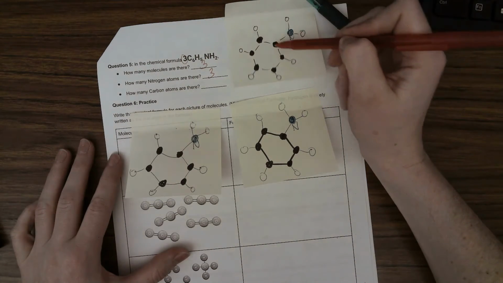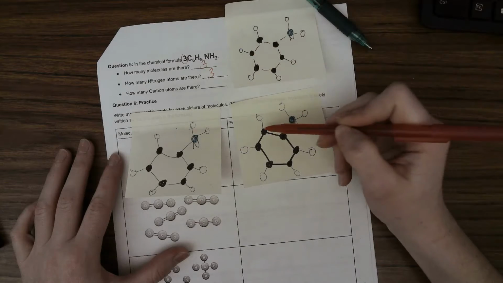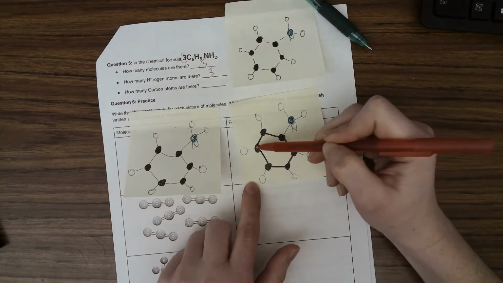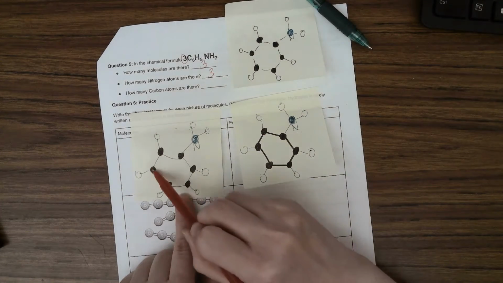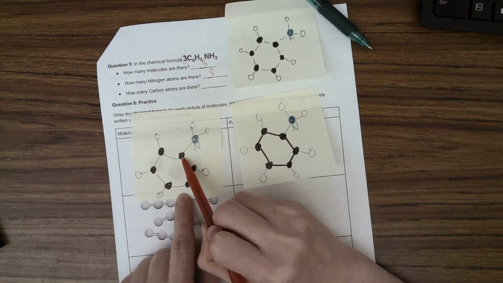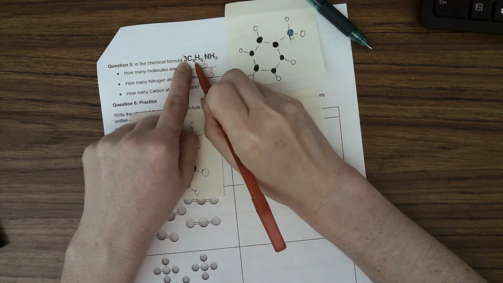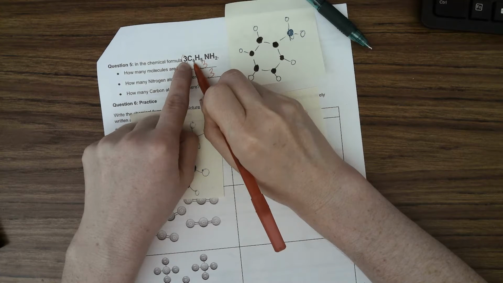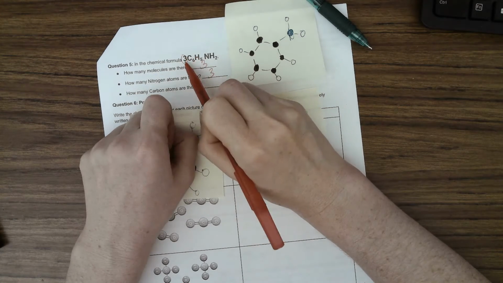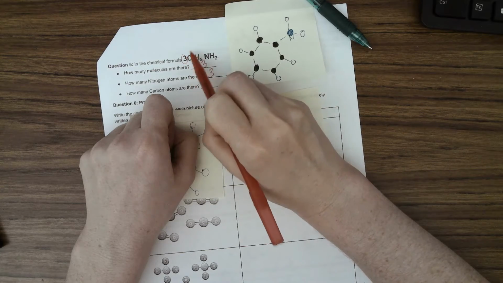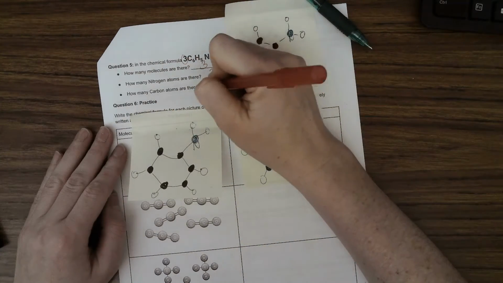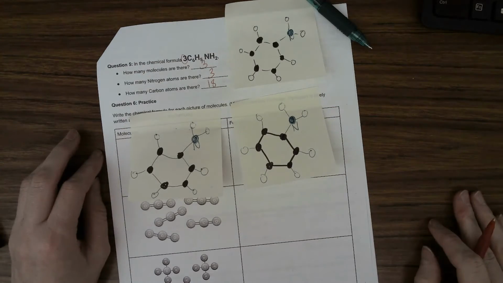Let's count. 1, 2, 3, 4, 5, 6, 7, 8, 9, 10, 11, 12, 13, 14, 15, 16, 17, 18. 18 happens to be 3 times 6. So 3 times 6 is 18. We have 3 molecules, 6 carbons in each molecule. So we have 18 carbon atoms.